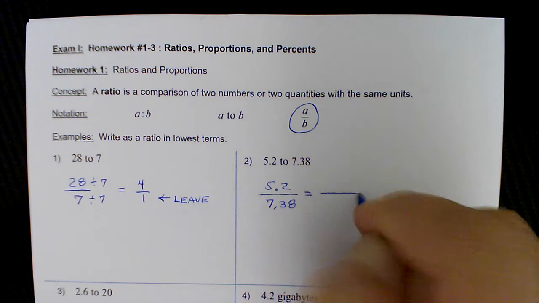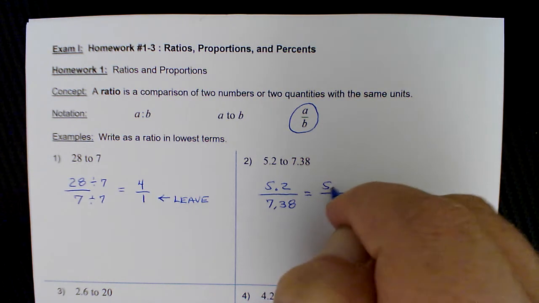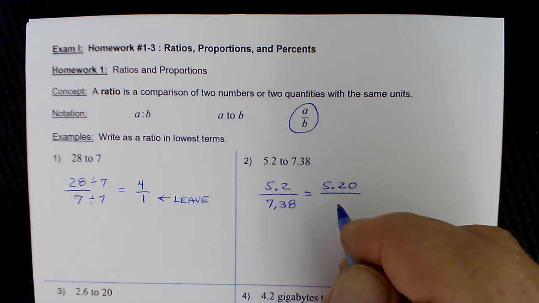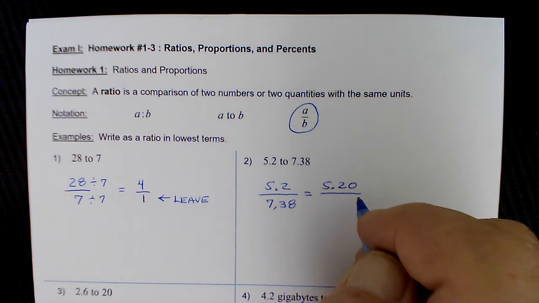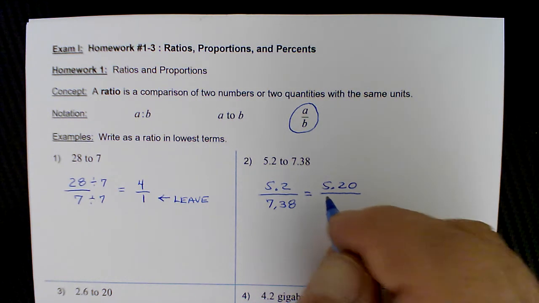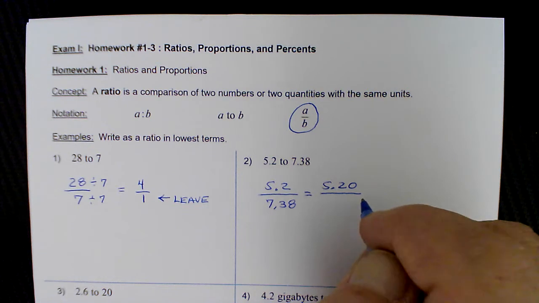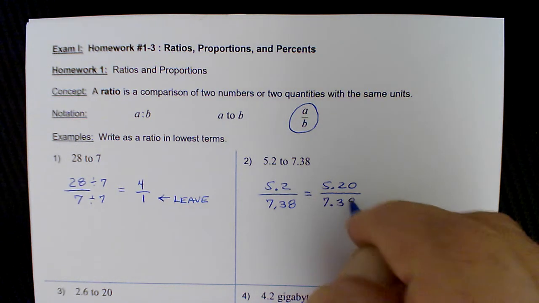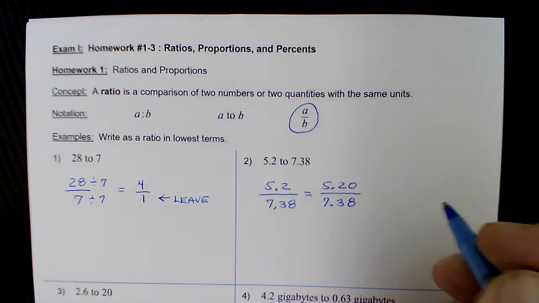So what I'm going to do is add a placeholder, a trailing 0, onto 5.2 to make it 5.20, which could be read as 5 and 20 hundredths, and then leave the 7.38, and now they have the same place value.